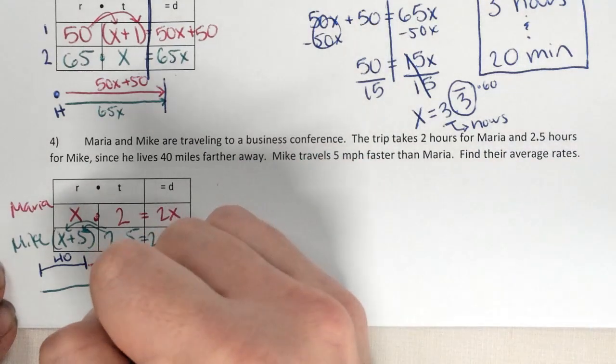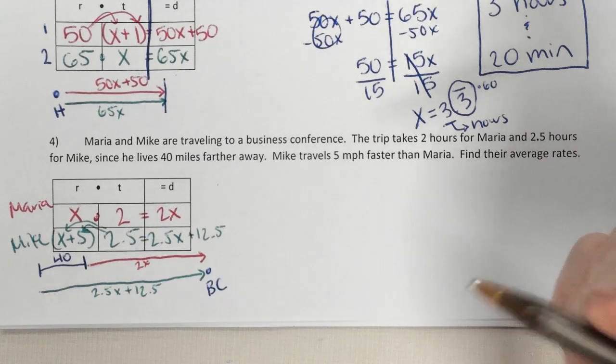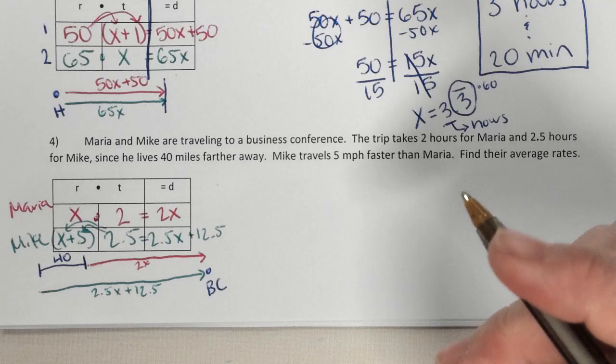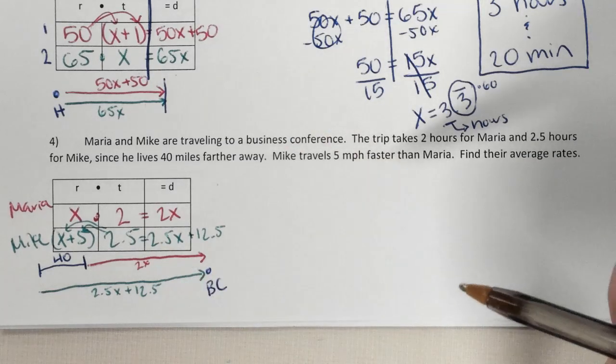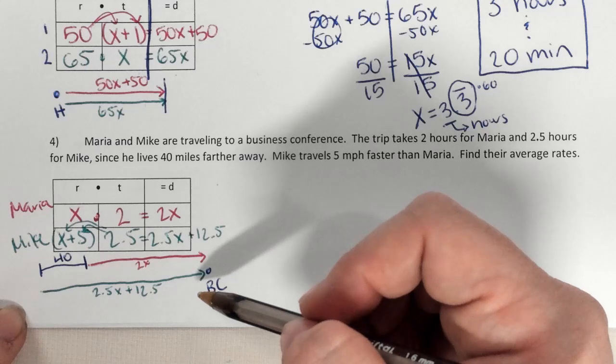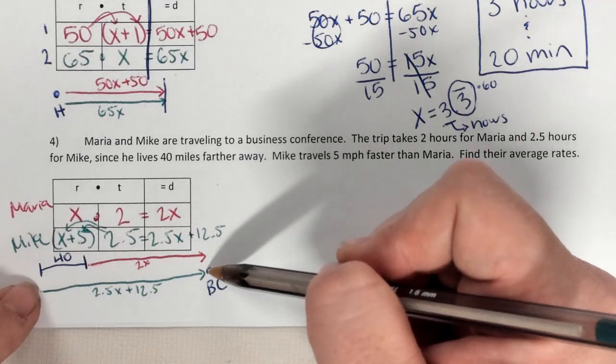So this is 2.5x plus 12.5. How do you think we find the answer? Well, which line's longer? My green one, right? The bottom one. Or not longer, but it's equal. Like there's nothing there to make it.